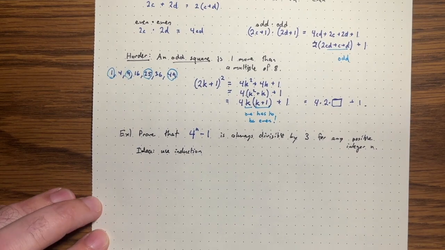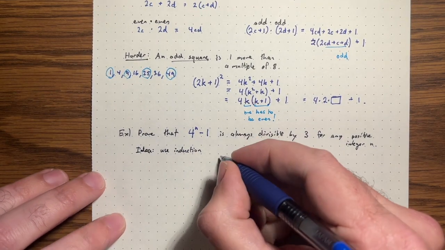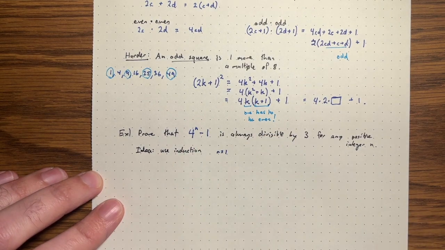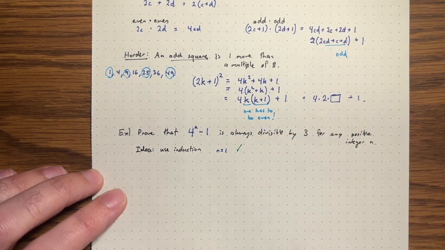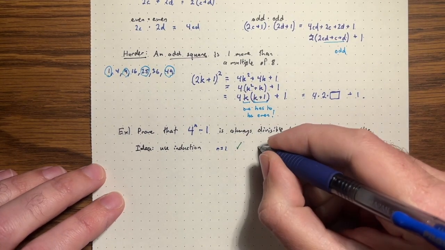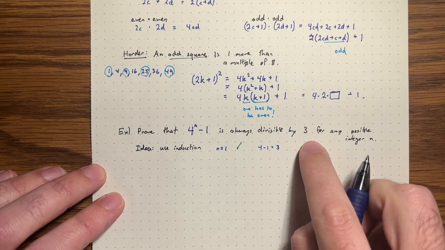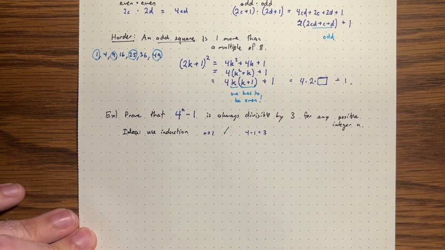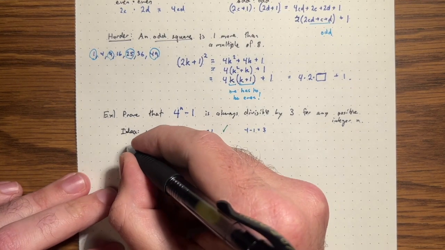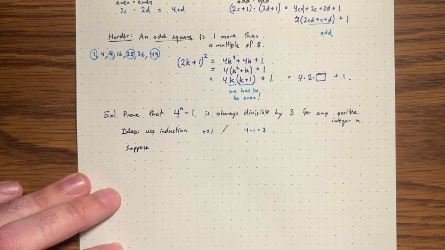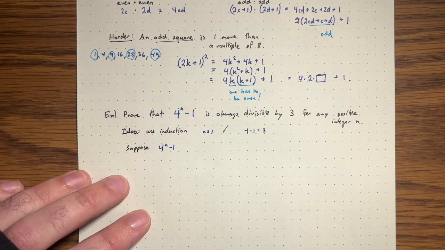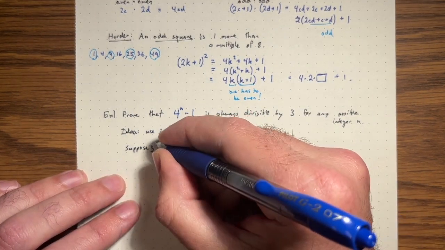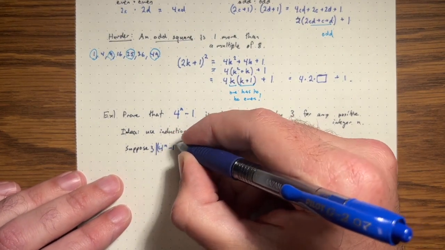Okay, so how's this going to work? Well, let's try n equals 1. We get 4 minus 1, that is 3. True for n equals 1, because 4 minus 1 equals 3, which is divisible by 3. Okay, what next? We want to suppose now that 4 to the n minus 1 is divisible by 3. Let's use our notation: 3 divides 4 to the n minus 1.